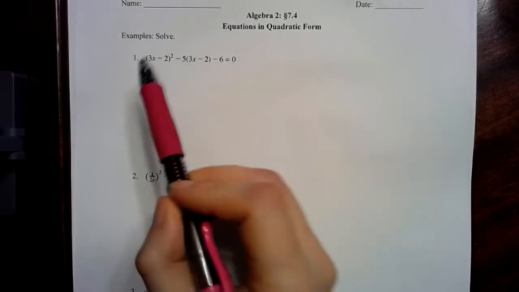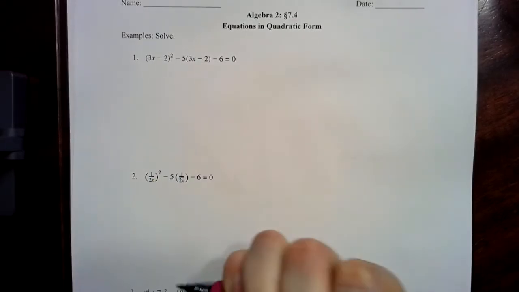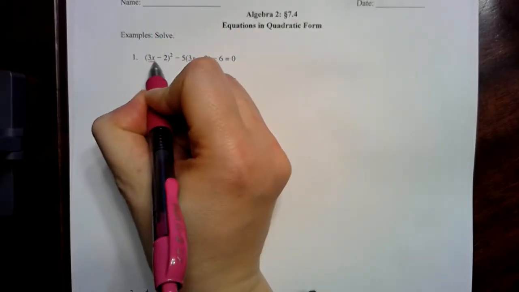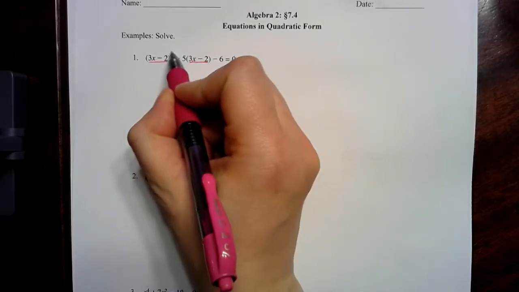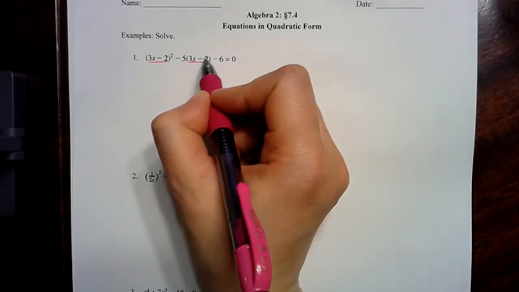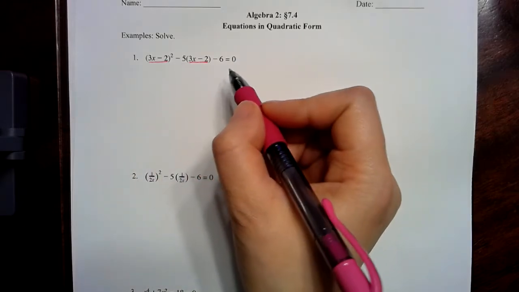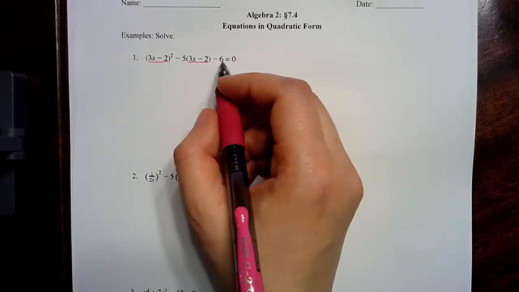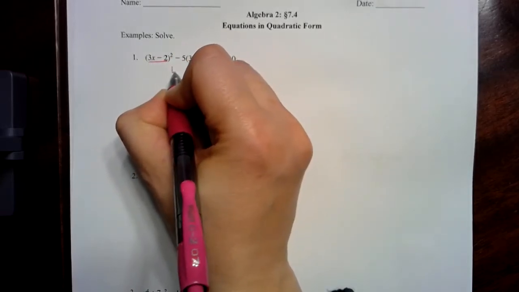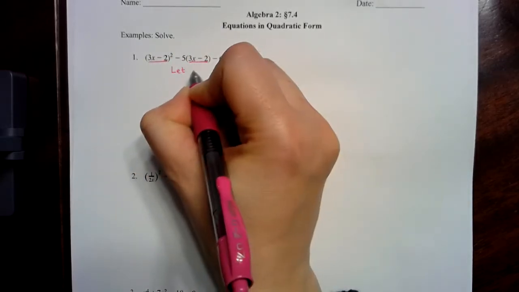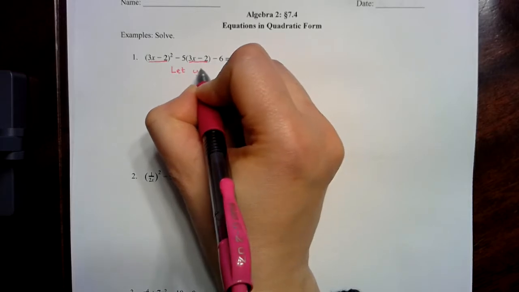So what I notice here is that this 3x minus 2 is repeated, once with a square and once without. So this sort of looks like a quadratic, and it'll look much more like a quadratic if we get rid of this 3x minus 2 and replace it with some other variable.